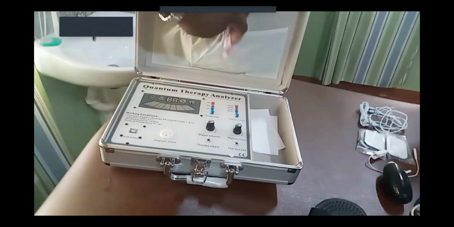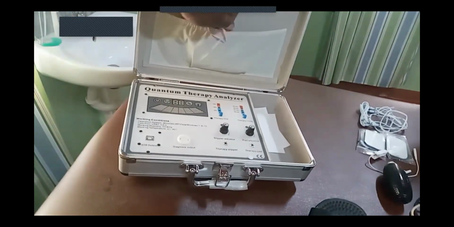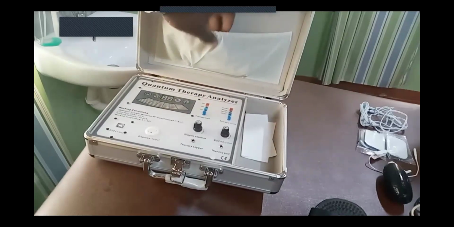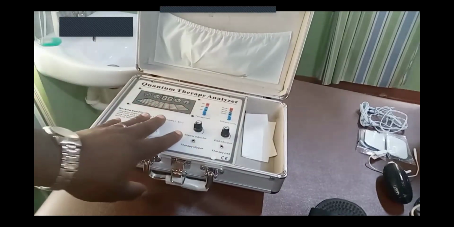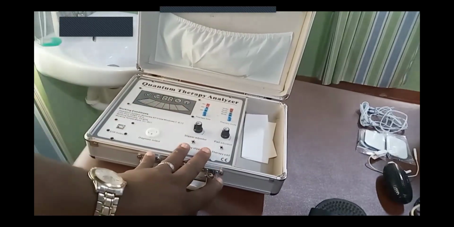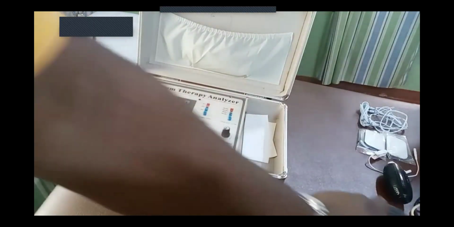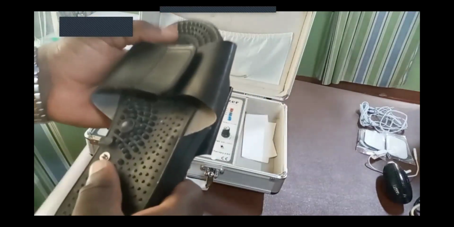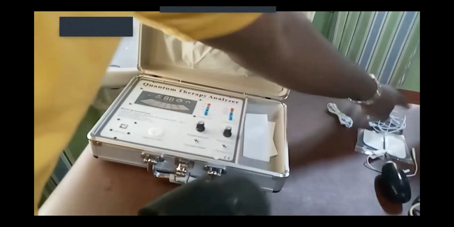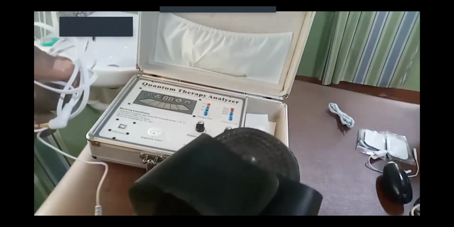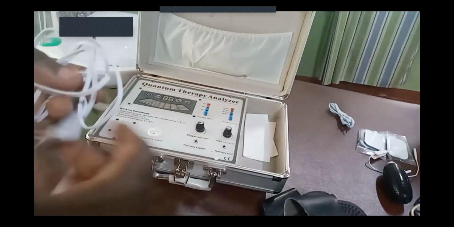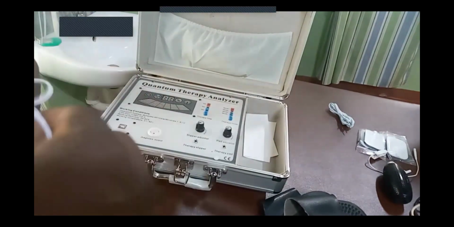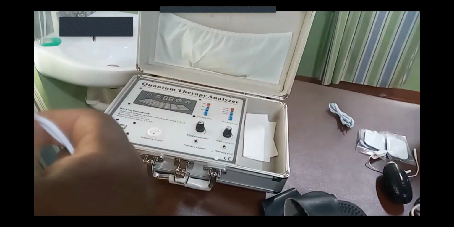All right, so the next aspect of the machine that we want to look at now is the therapeutic component to it. So we have 2 sides. This is the slipper, used to give meridian therapy, reflexology therapy to the foot.